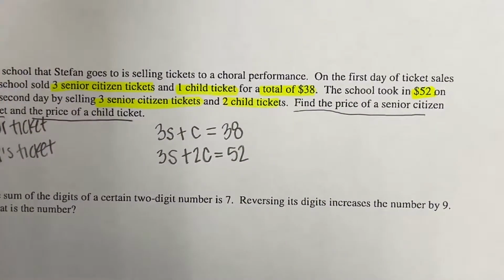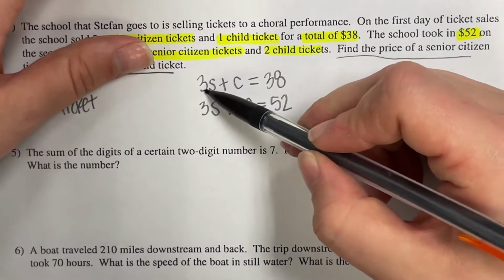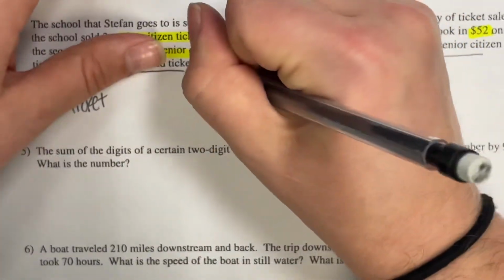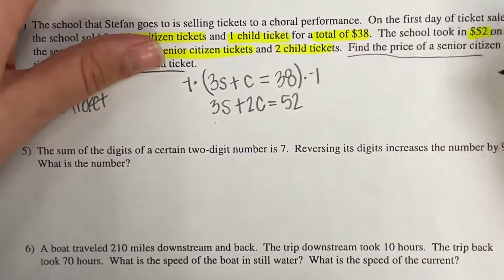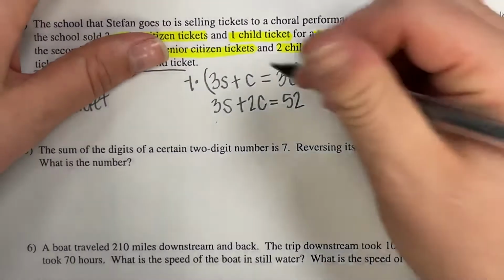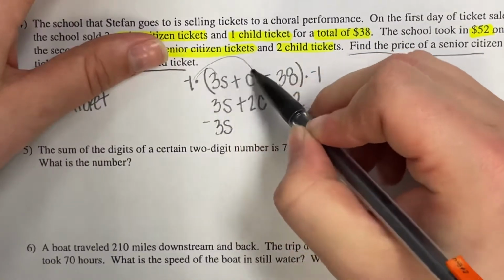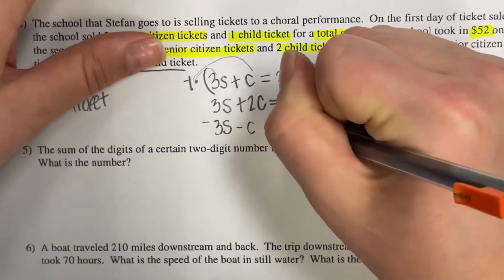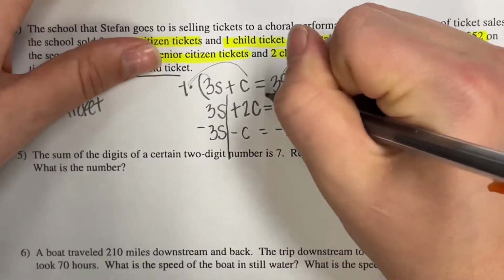Okay, you can do elimination or substitution for this. I'm going to do elimination. I don't have opposites, but I do have the same coefficient. So if I multiplied one of them by -1, I would have opposites. Okay. So that'll turn that into a -3s. All of these get multiplied by -1. So -c and -38.